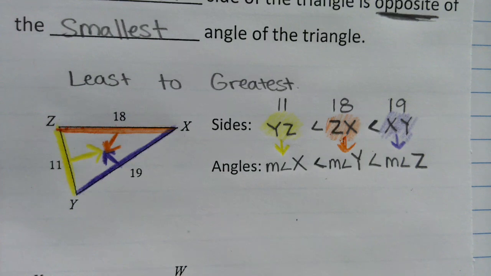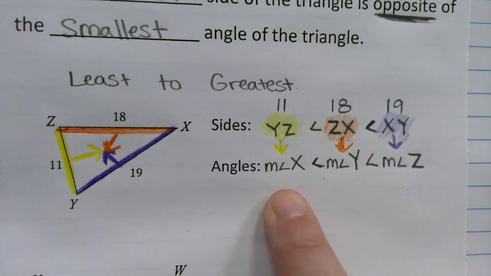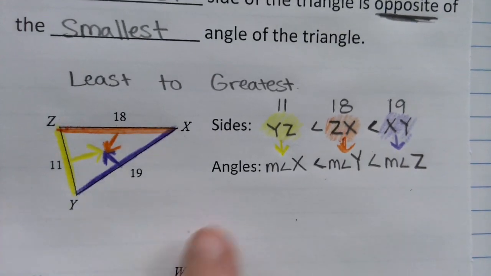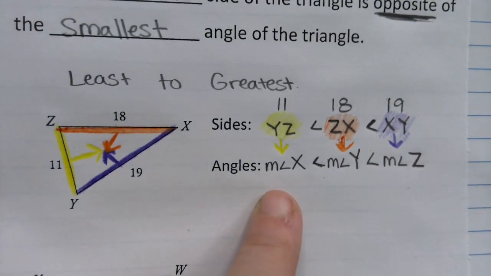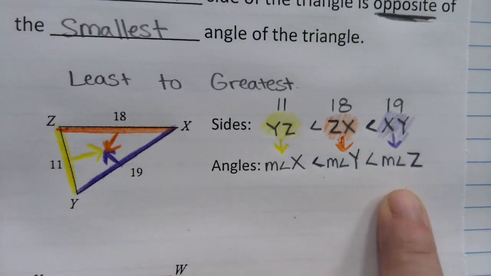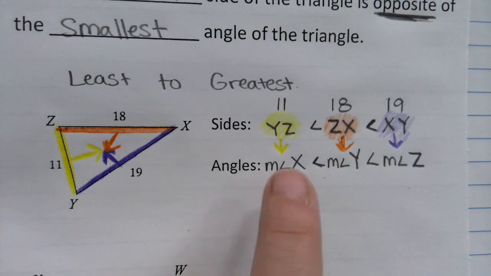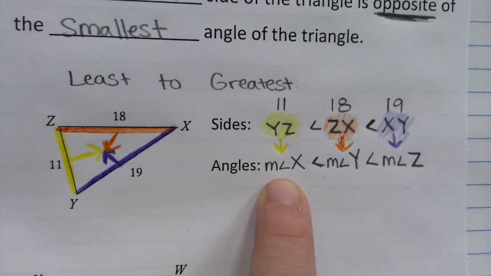So when you think opposite, it's like you're going through that triangle, you're going across. So even though I don't know what the measures of these angles are, it doesn't tell me that angle X is 32 degrees and angle Z is 78 degrees. It doesn't tell me anything like that. What I do know, though, is X will be the smallest. And what will be the biggest? Z. Yep.